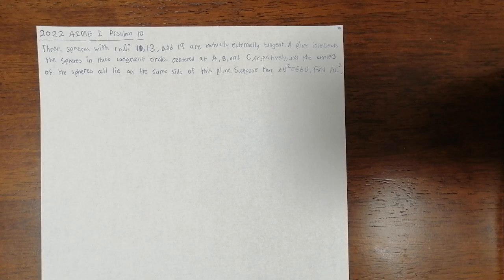A plane intersects the spheres in three congruent circles centered at A, B, and C respectively, and the centers of the spheres all lie on the same side of this plane. Suppose that AB squared equals 560, find AC squared.